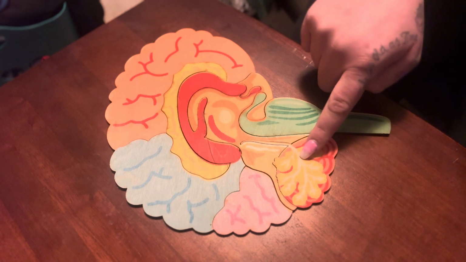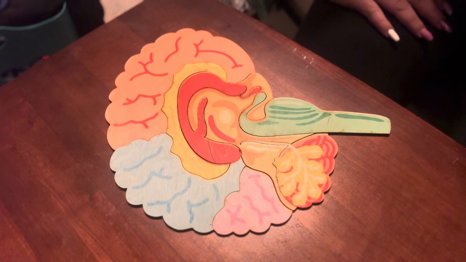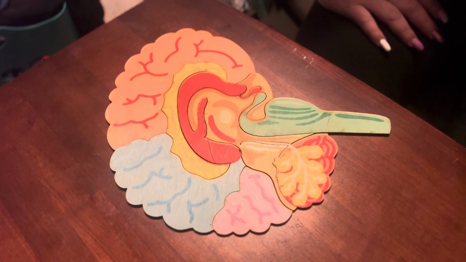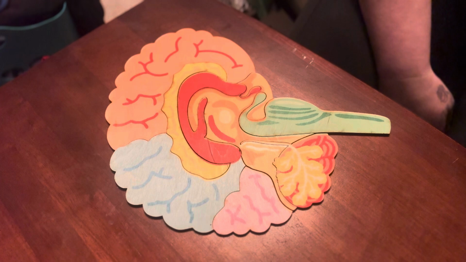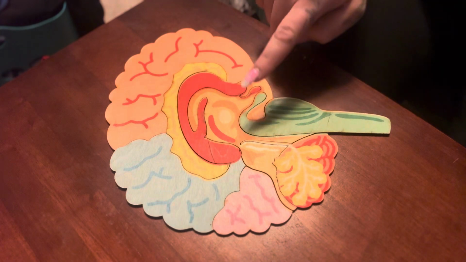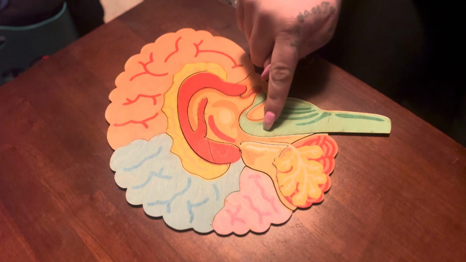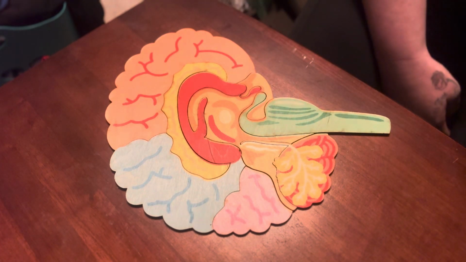We have the cerebellum, which is positioned under the back part of the cerebrum. And this region of the brain is known as the little brain, and it is primarily in charge of movement and coordination. We have the brainstem. This region has three parts. The midbrain, which is in here. This part of the brainstem is located at the top, and its primary function is to regulate eye movement.